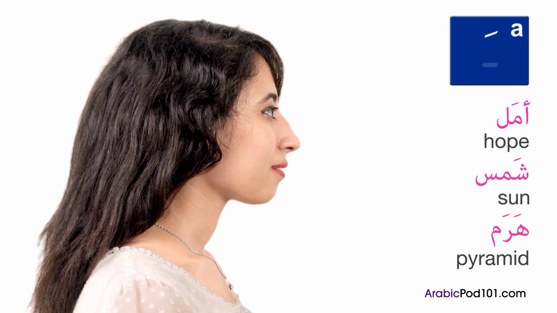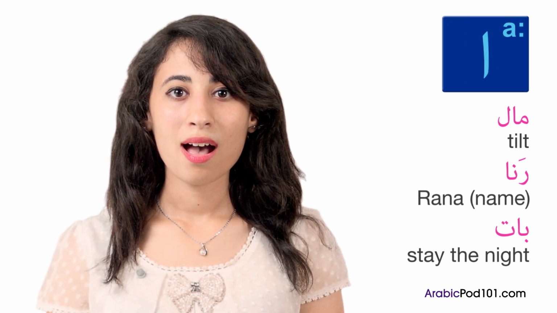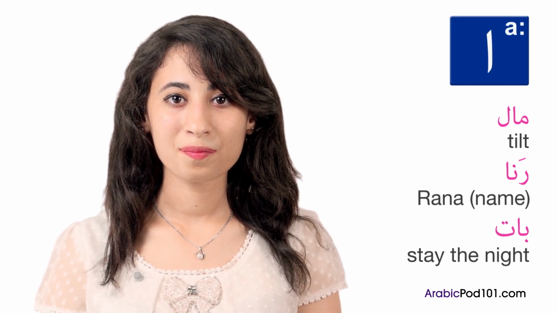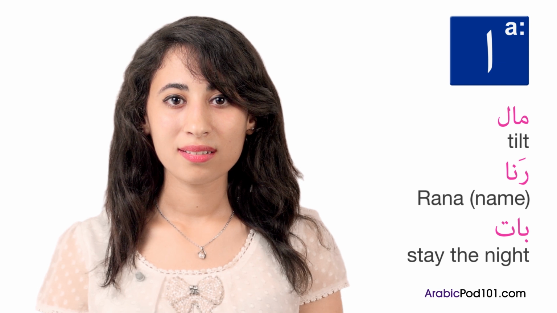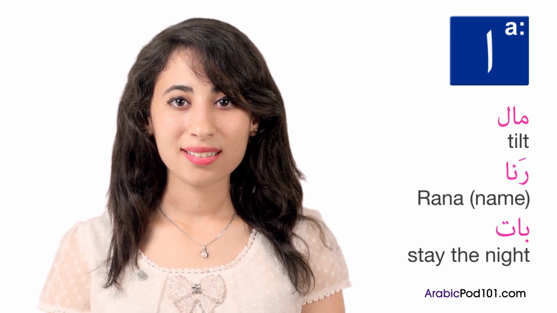The next vowel sound is long a. It's just like the previous vowel, but longer.